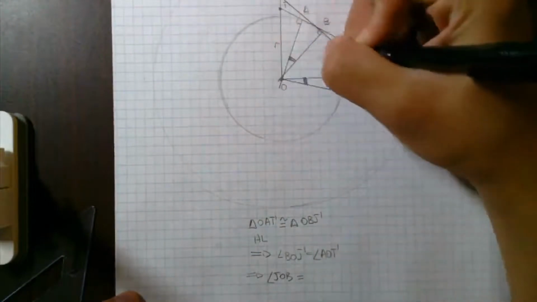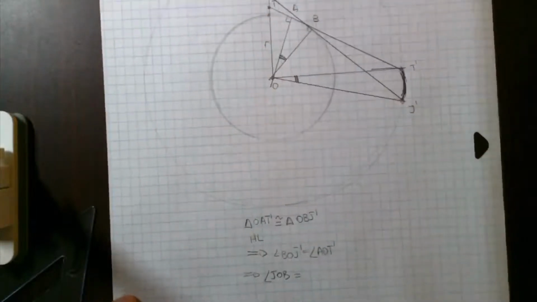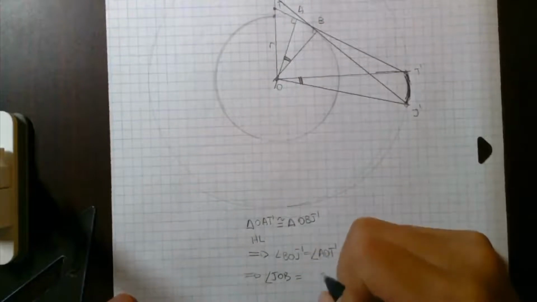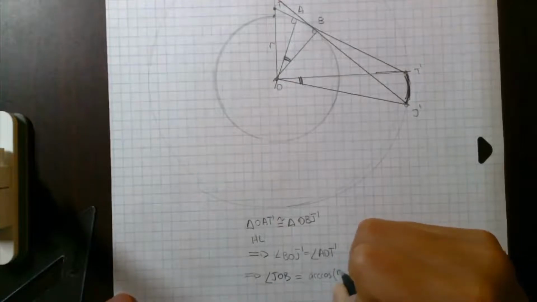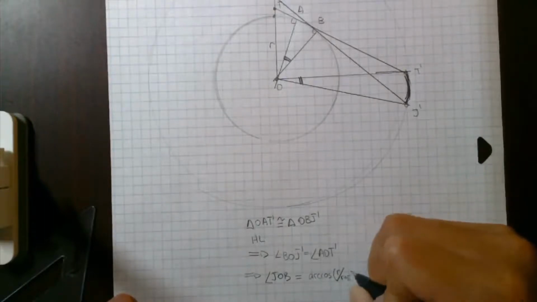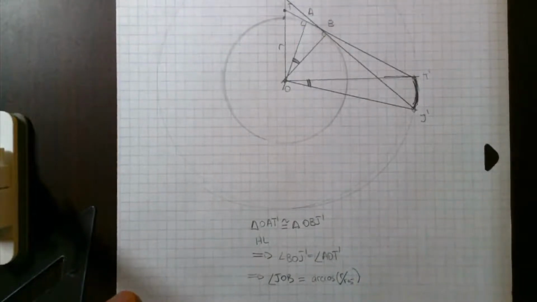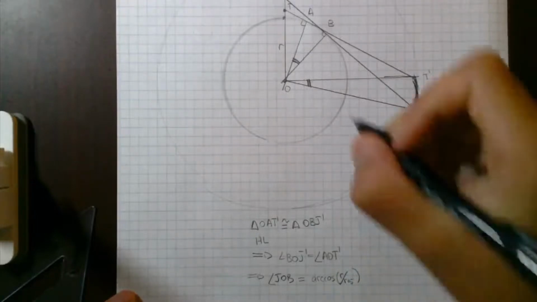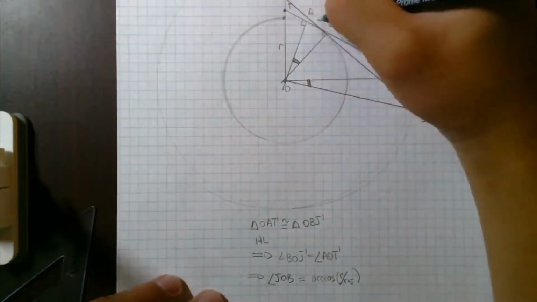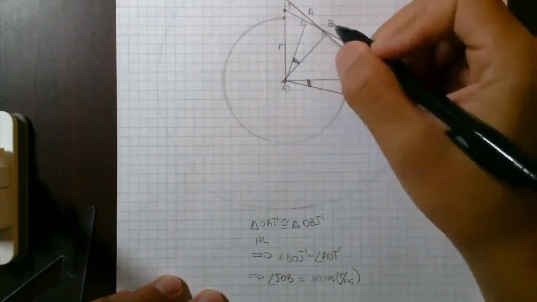if the radius of the Earth is r, I'll use that as shorthand so I don't have to write the really big number for the radius. That is equal to arc cosine of r over r plus 5. And that is because if we look at right triangle JOB, then the hypotenuse is r plus 5 and OB is r.